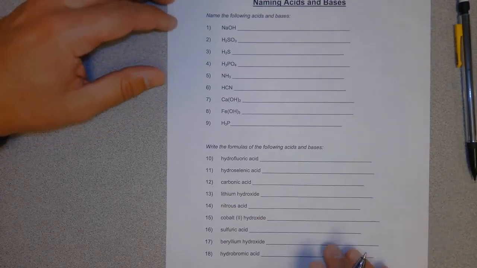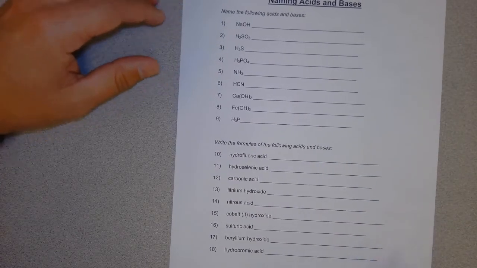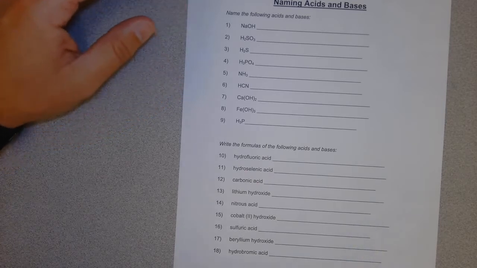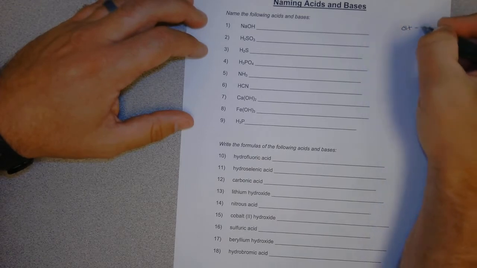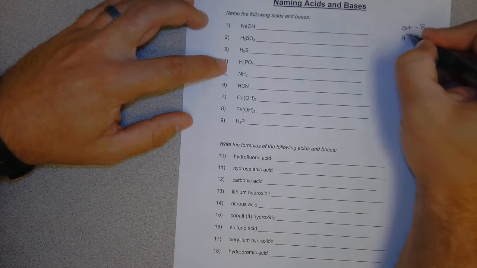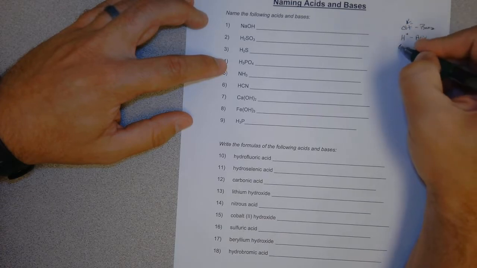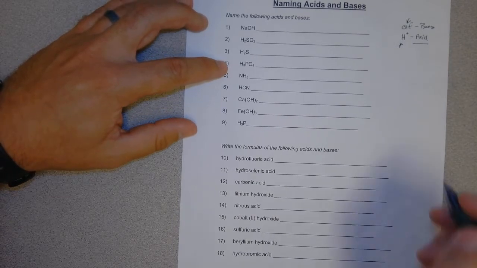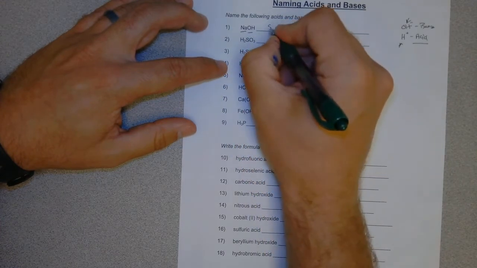Okay, this is your acids and bases naming and formula writing quiz that we took the other day. I'm going to spend a few more minutes on a couple of these than others because of common mistakes, but here we go. So the first thing is, anytime you have an OH, you're going to have a base, and anytime you have an H out front, you're going to have an acid. This is your hydroxide, this is your hydrogen. So I should see acid in every single one that has an H there, and hydroxide if they have an OH in them. So this first one is just sodium hydroxide.